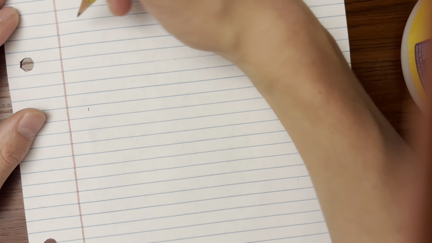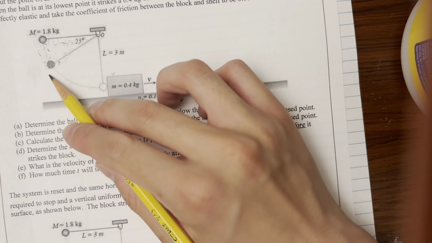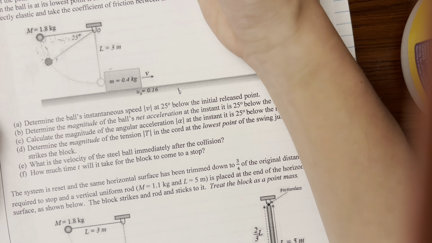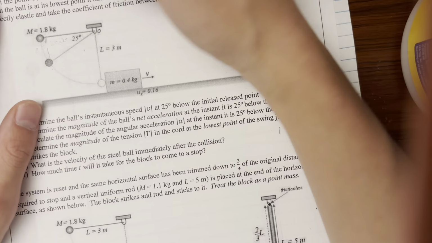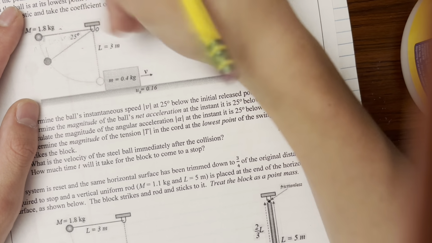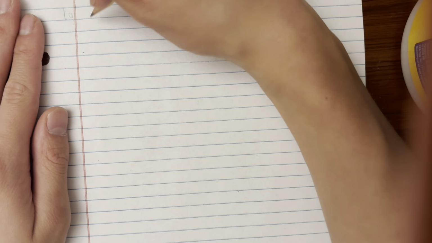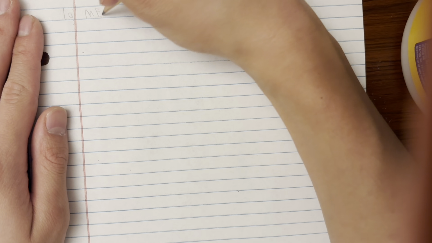Starting with part 1A, we're looking for the speed once it makes a 25 degrees angle compared to when it's initially horizontal. So what we know is this is going to be a change in y, which in this case is L sine of 25. That'll be used later.